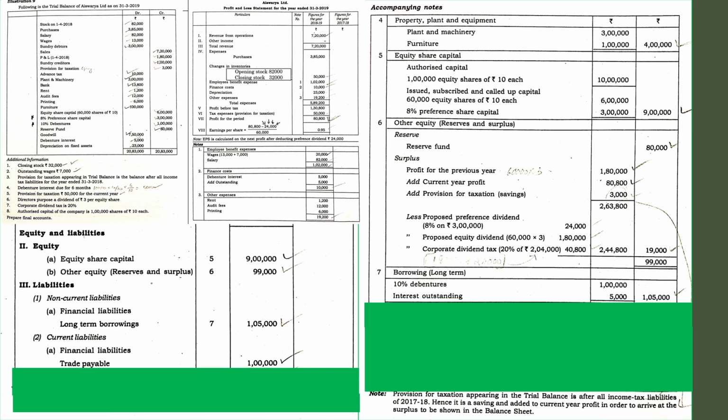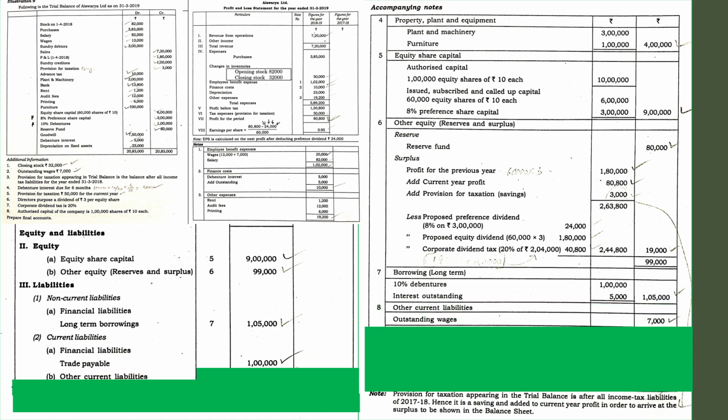After that, next one is other current liabilities. Make sure whether there are any more items which we have left out. We have almost taken all the assets and liabilities. Go through the additional informations. See, outstanding wages of 7,000 we haven't shown yet. So other current liabilities includes outstanding wages 7,000. Show that amount.